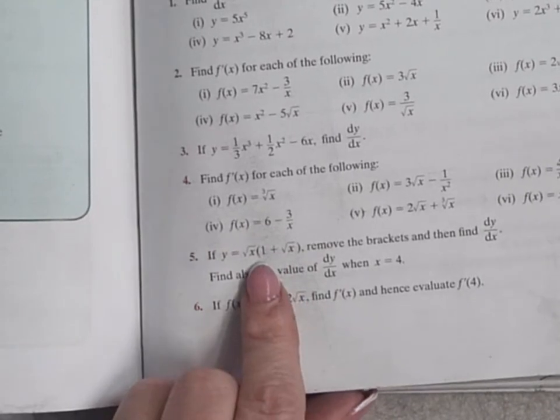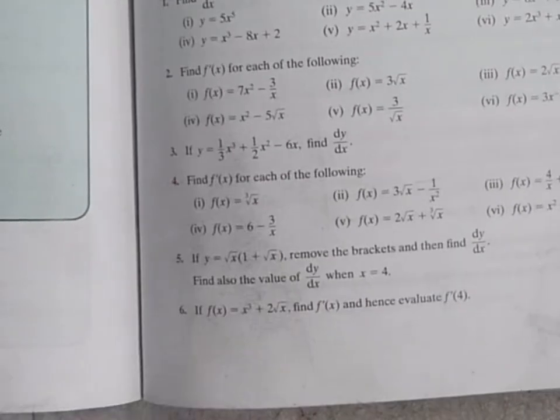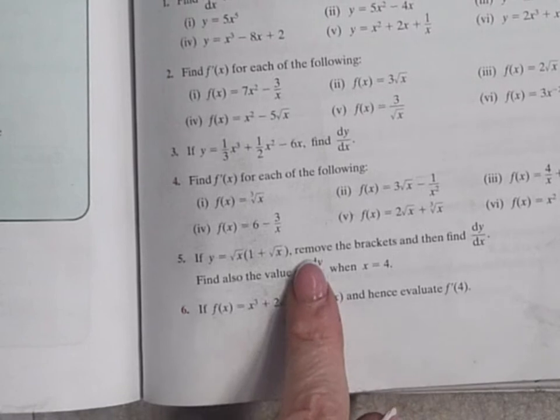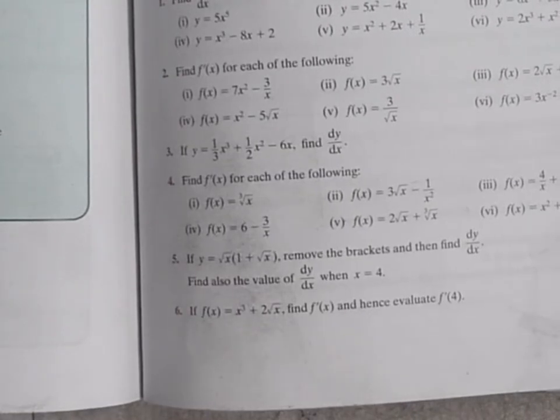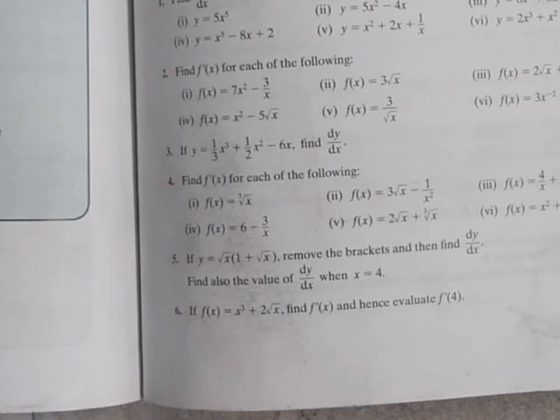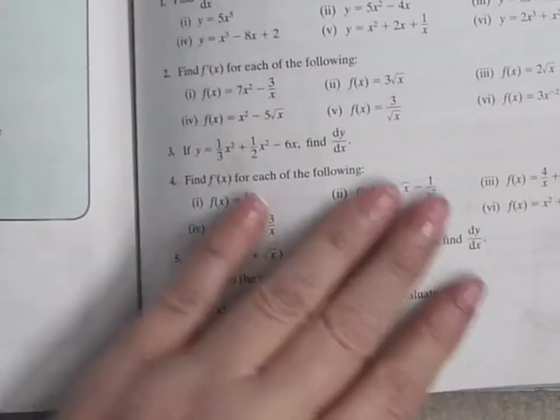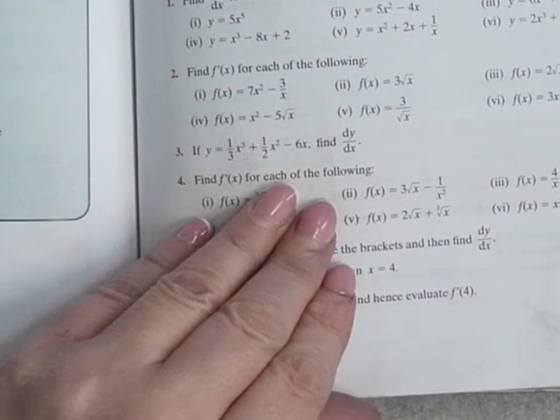Okay, so look, that's a product. Root x multiplied by 1 plus root x, yeah? Yesterday we couldn't deal with a product, so we multiplied into the brackets. Now I'm going to show you a rule where you don't have to multiply into the brackets before you start. Sometimes it is easier to multiply into the brackets, but we need to know the rule. Is that alright? Because sometimes it's actually not possible.